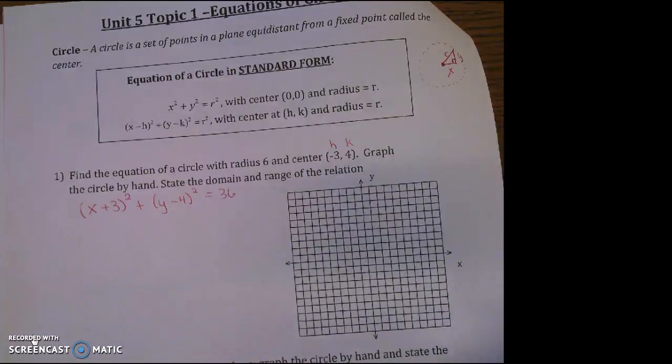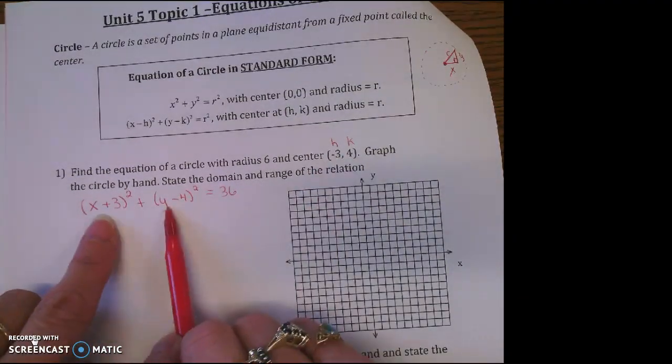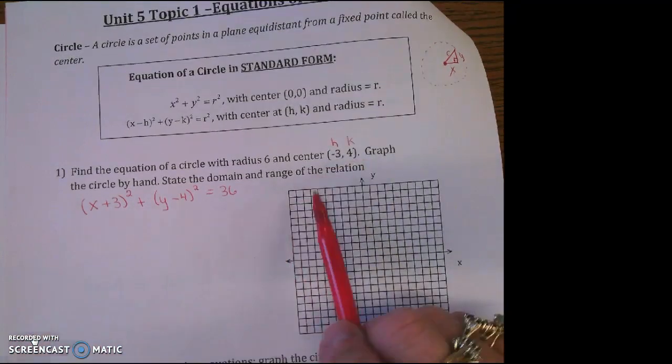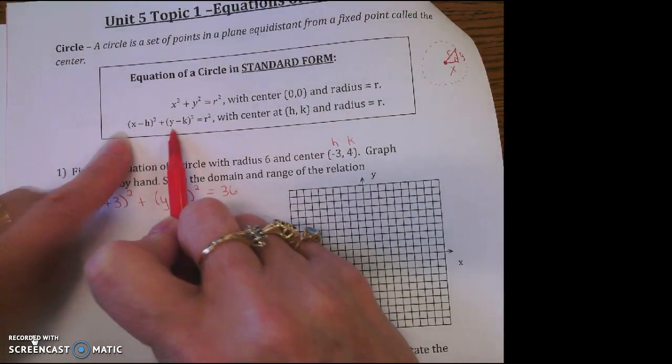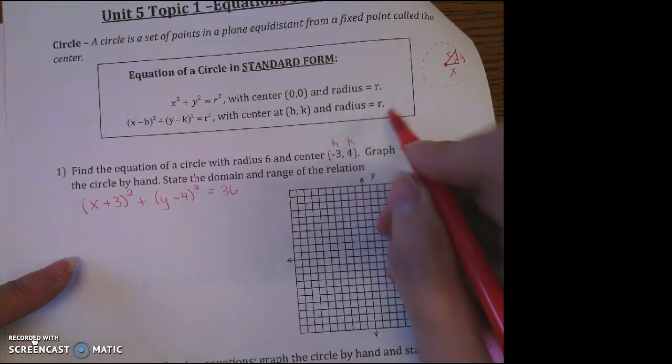So when you take your center and put it in, it looks like the signs are changing. If you had the equation and you pull your center out, it looks like the signs are changing. The reason is that there are always subtraction signs in the formula. This number, square rooted, is your radius.